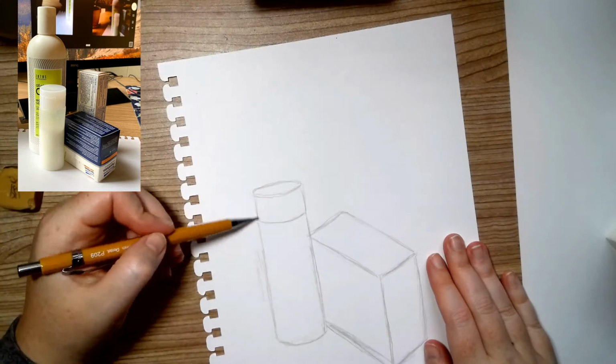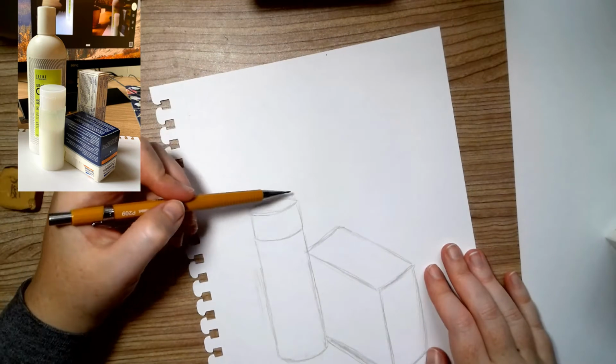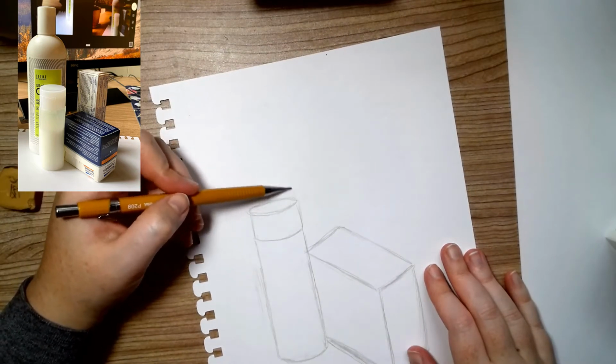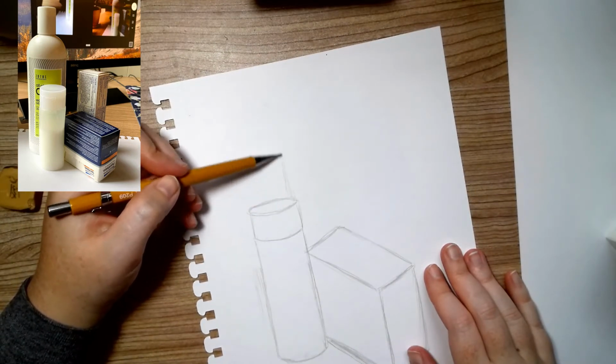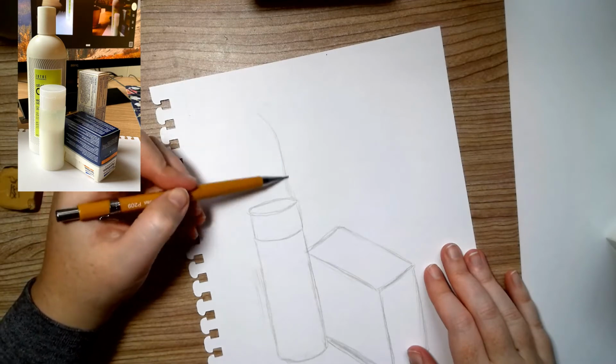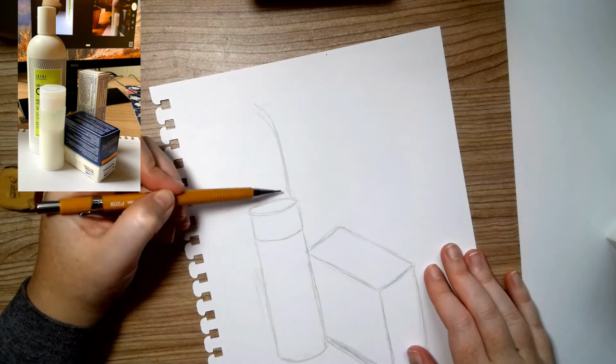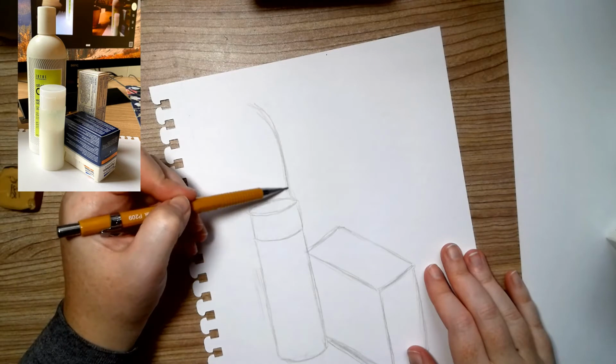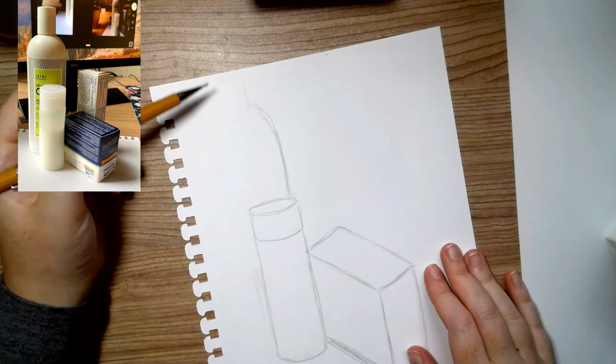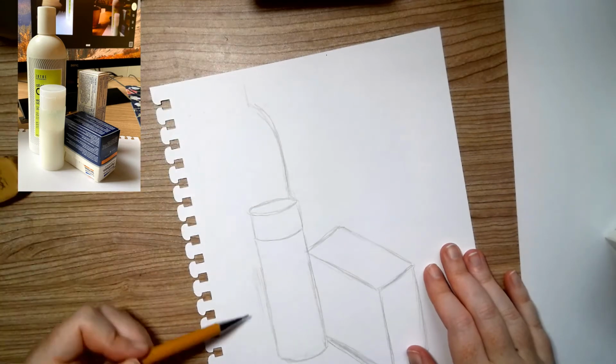Next, you'll notice that I drew the start of the smaller bottle, and then before I even finished it, I moved on to the smaller rectangular box. The reason for that is I'm trying to decide where objects go in relation to each other.